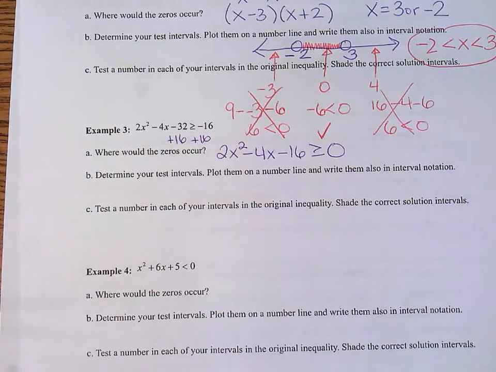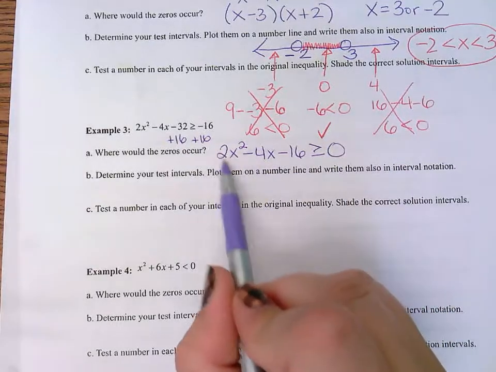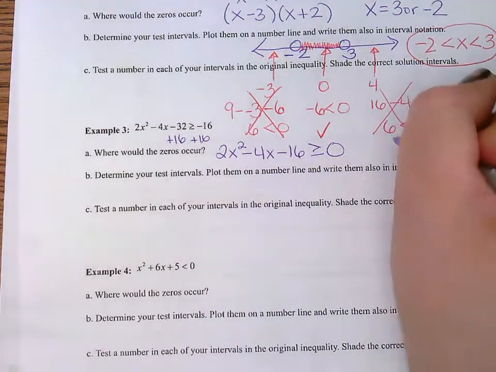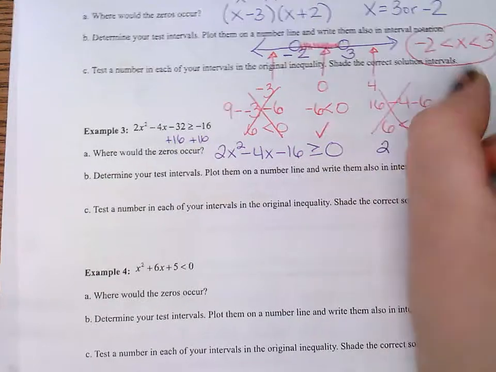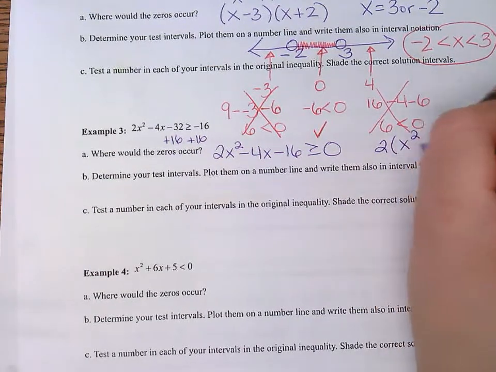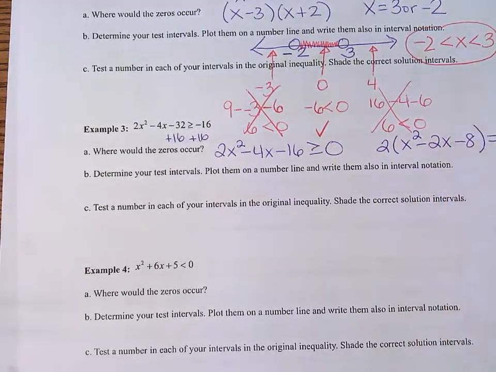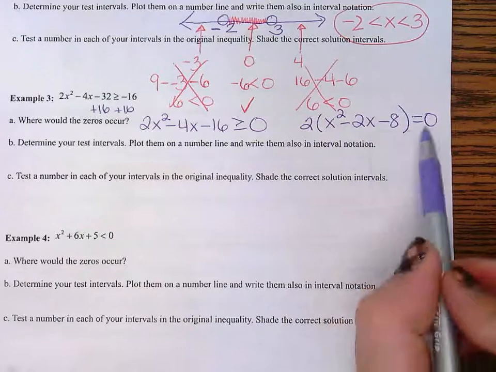Did you notice that you could factor out a greatest common factor of 2 before you start? So I've got 2 times x squared minus 2x minus 8. I'm going to make this equal 0 because I'm looking for the x-intercepts.